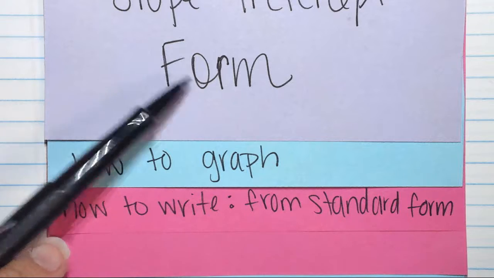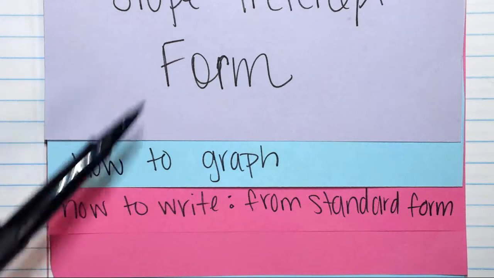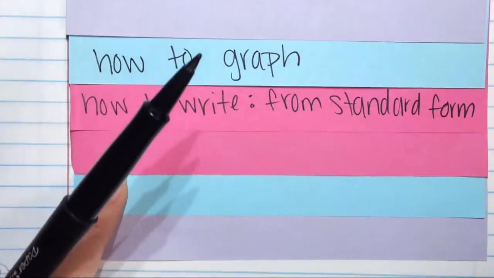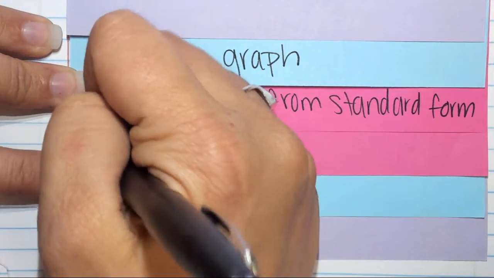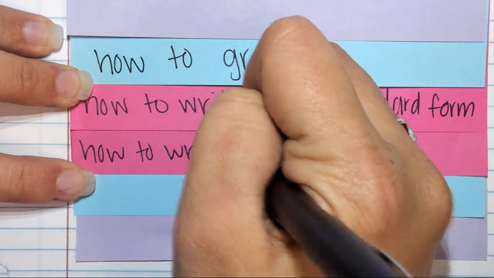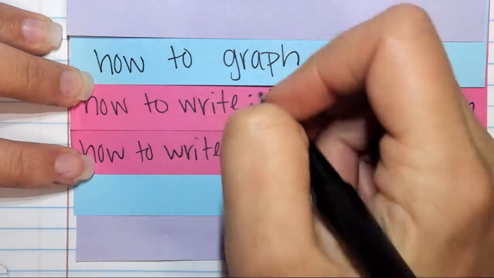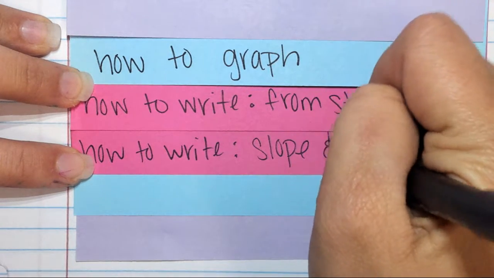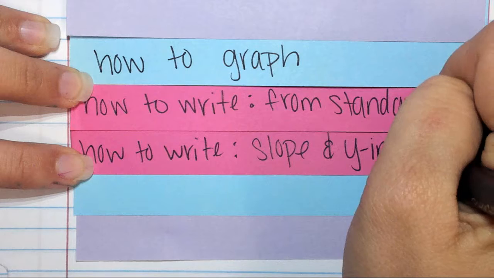So this is the top one. This is the first little tab under the top. This is the second tab under the top. The third tab under the top, we're going to write how to write slope and y-intercept.